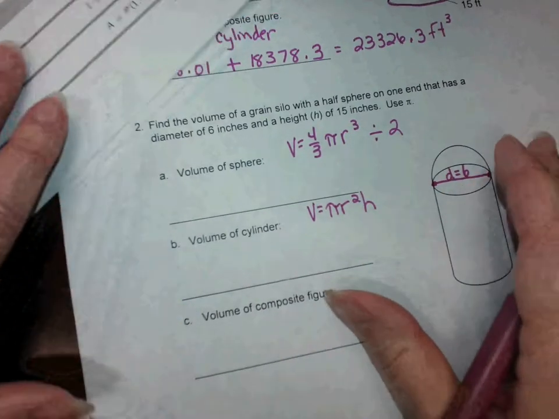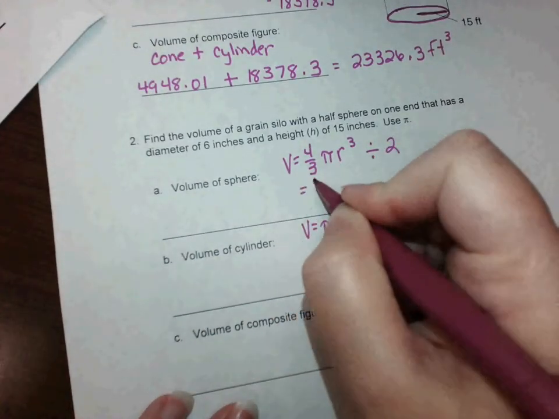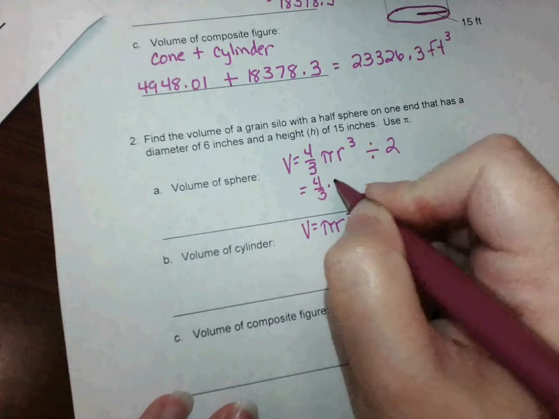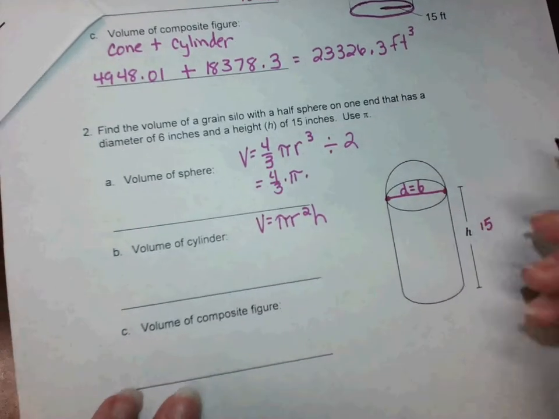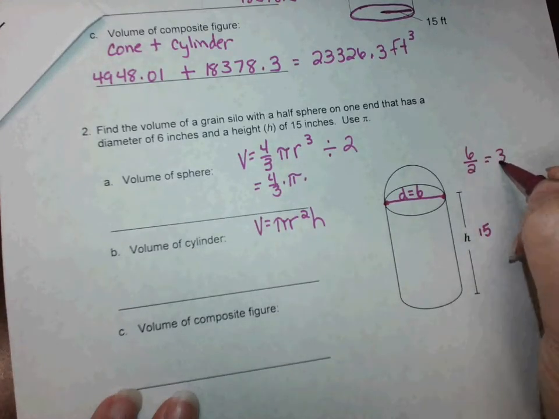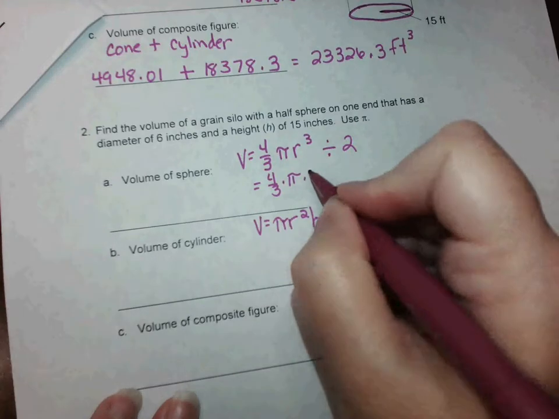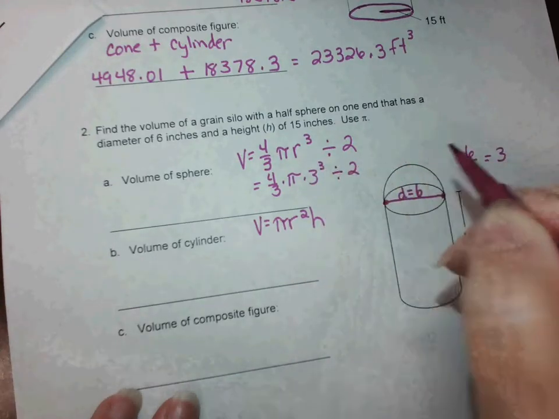All right, so now we fill in our formula. 4/3 times pi times the radius. If my diameter is 6, my radius is half that. So 3 cubed, and I've got to remember to divide by 2.